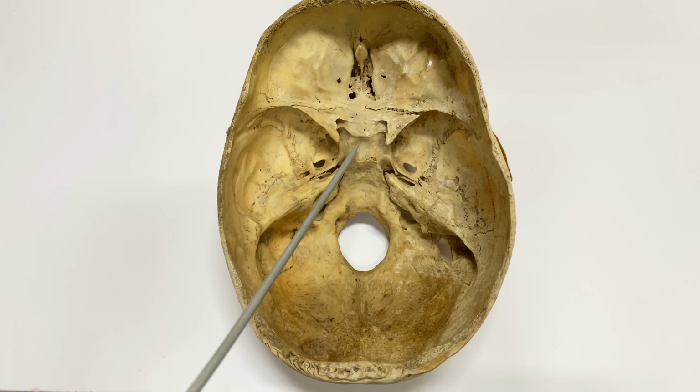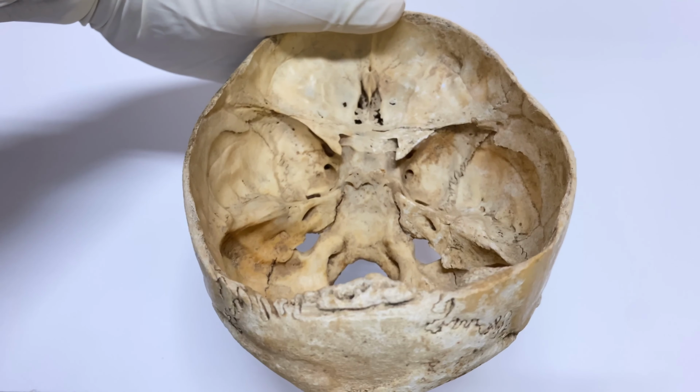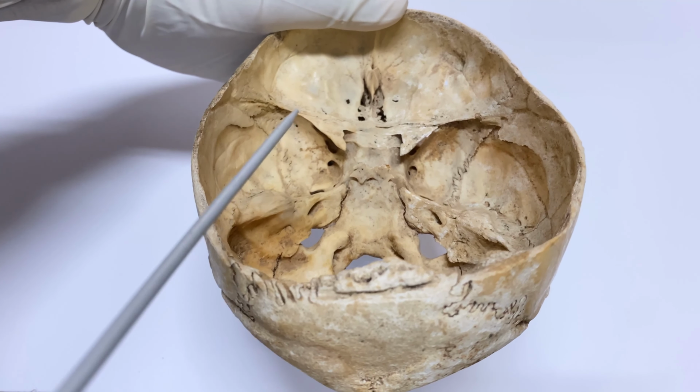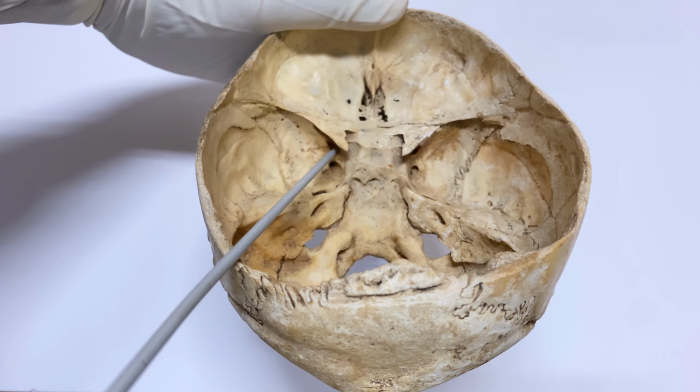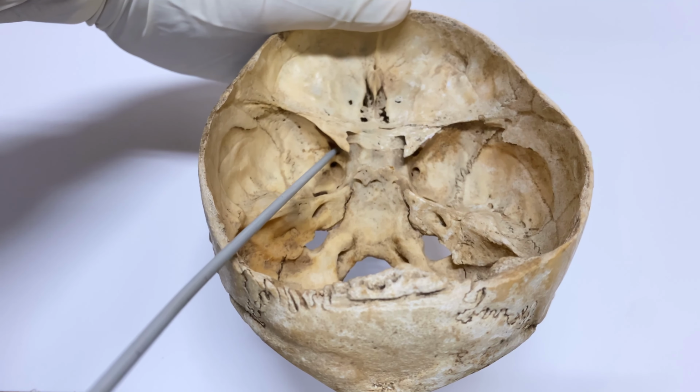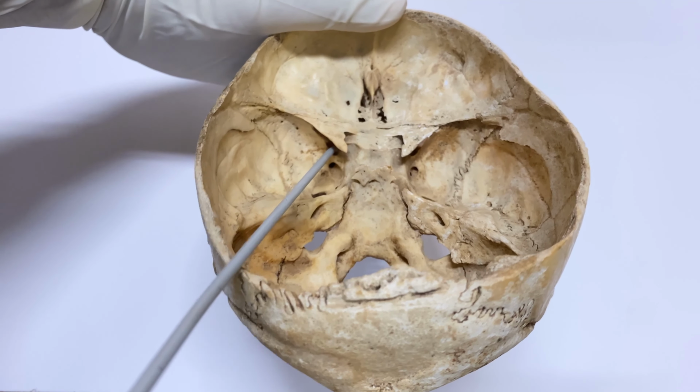Now, on either side of the pituitary fossa, we can see a groove. This groove is referred to as the carotid artery groove. This lodges the terminal portion of internal carotid artery. The next important landmark we can identify is the superior orbital fissure. This is the superior orbital fissure.